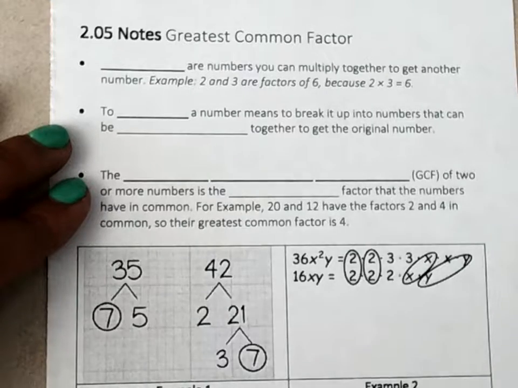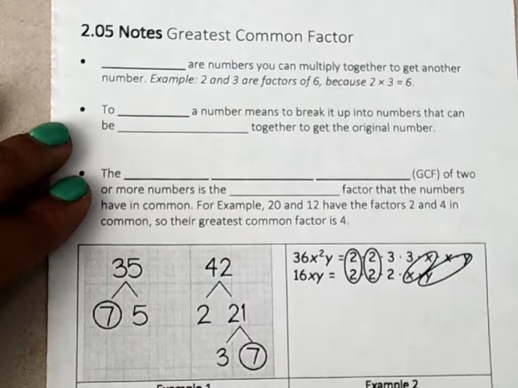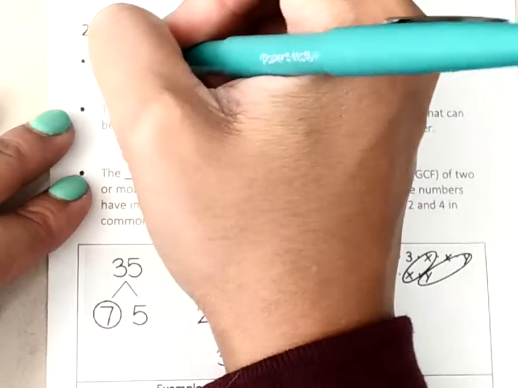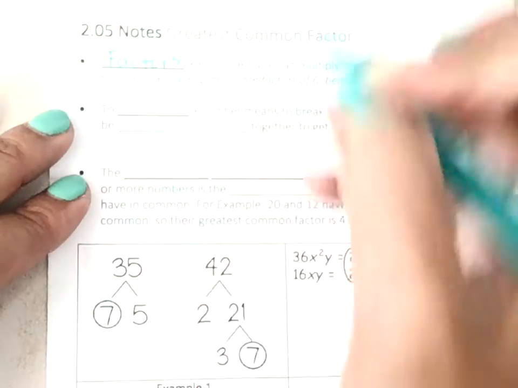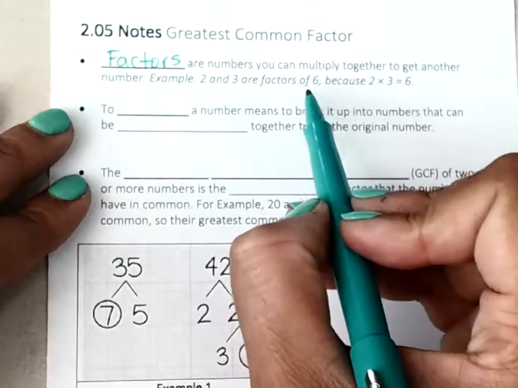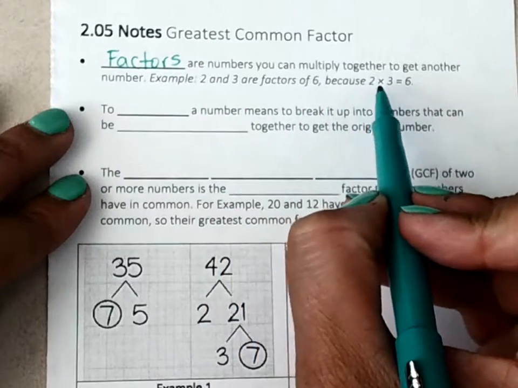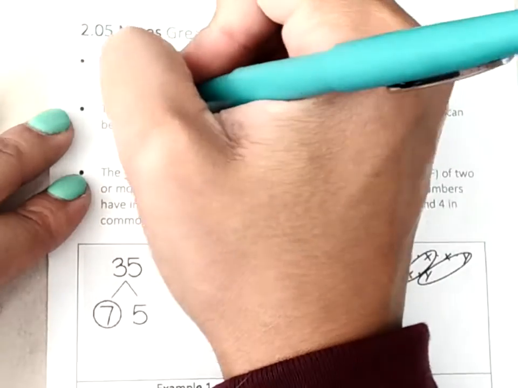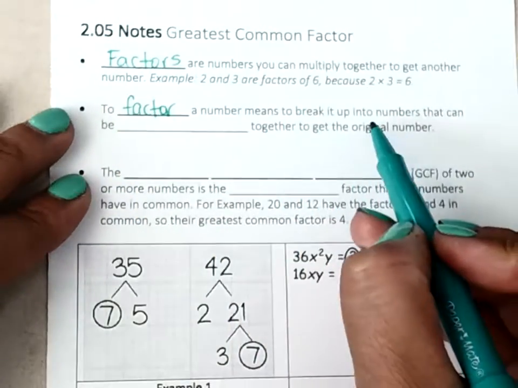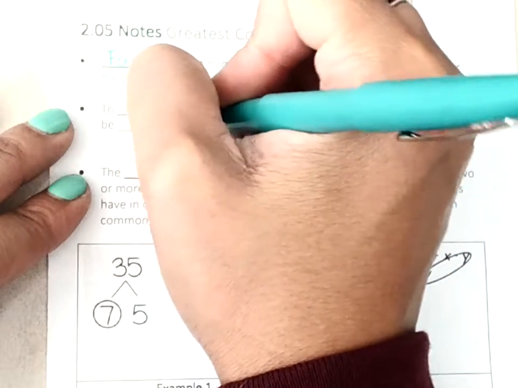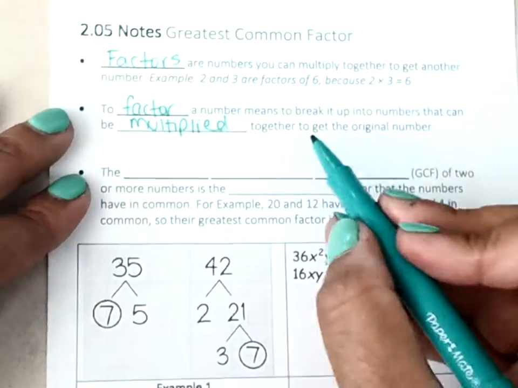Before we start our next set of notes, we're first going to review a standard from middle school and elementary school, which is the greatest common factor. You'll remember that factors are numbers you can multiply together to get another number. 2 and 3 are factors of 6 because you could multiply them together to get 6. To factor a number means to break it up into the numbers that can be multiplied together to get the original number.